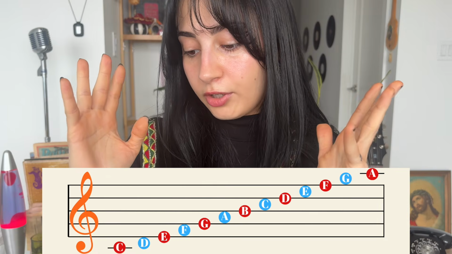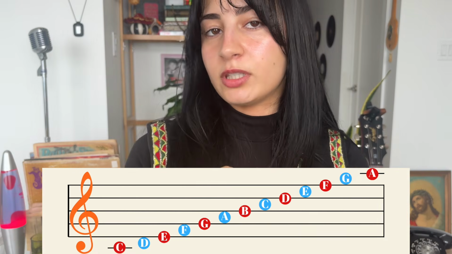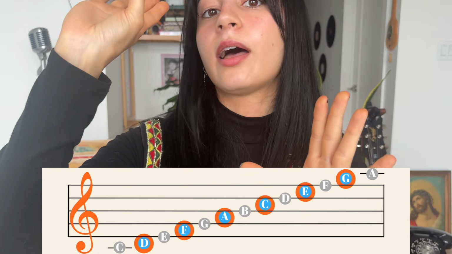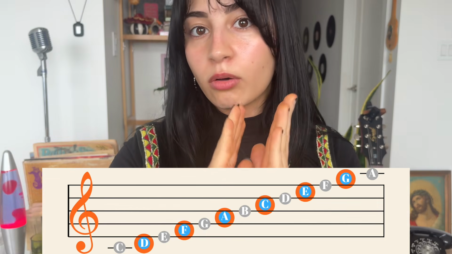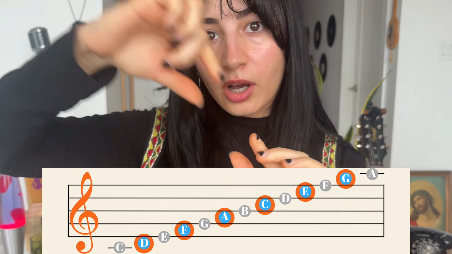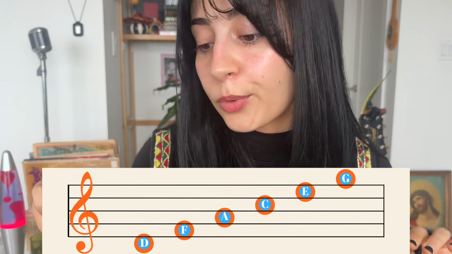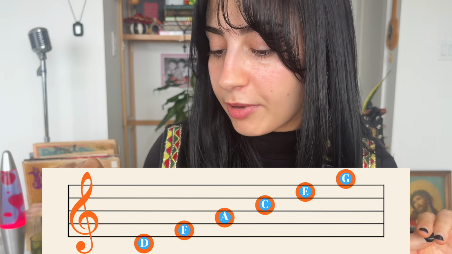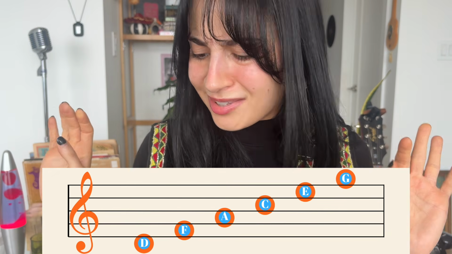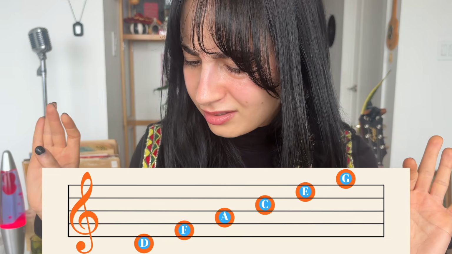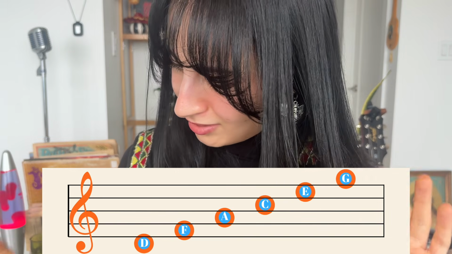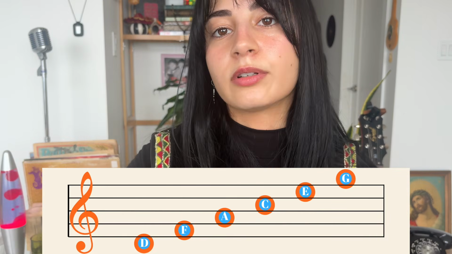Now, there's an easy way to remember these positions. If we ignore the notes on the lines for a moment and only focus on the notes on the spaces, we can see that it spells out a word. What does it spell out? It spells out FACE. Just remember that word, FACE, because then you can work outwards from it.